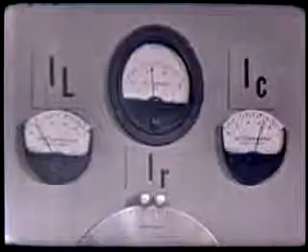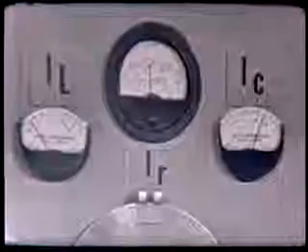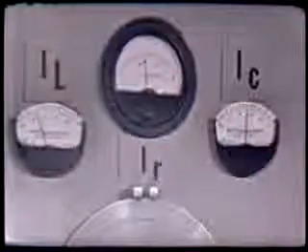So it is this action, by changing the frequency applied to the circuit, that causes IC and IL to change: increasing the frequency causes IC to increase and IL to decrease. And by decreasing frequency, the reverse takes place. But note the position of IR. As I increase and decrease frequency, IR remains the same, and the circuit either acts capacitively or inductively.